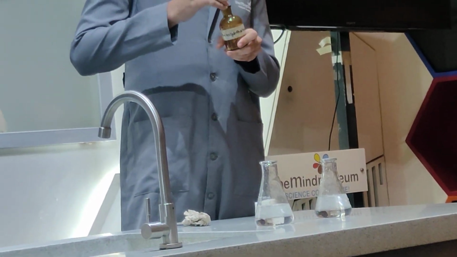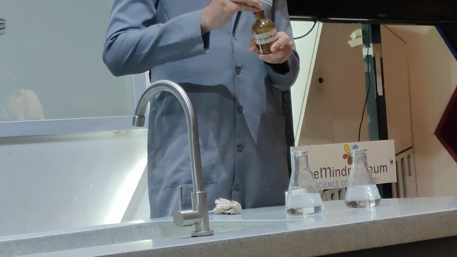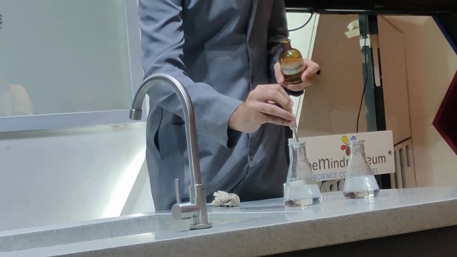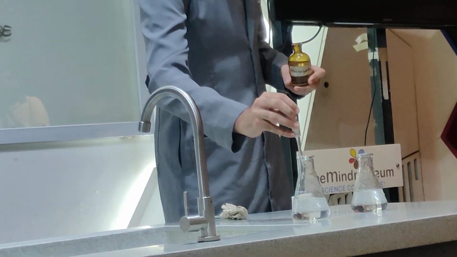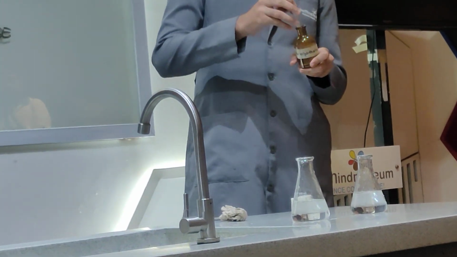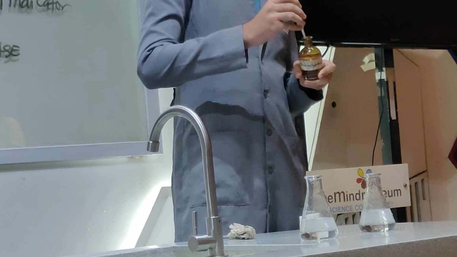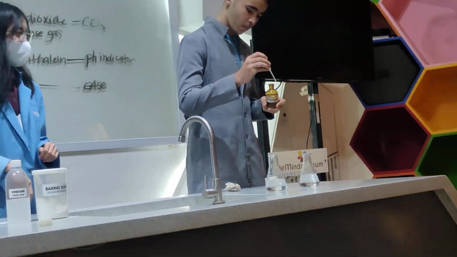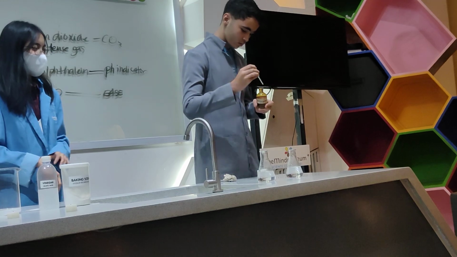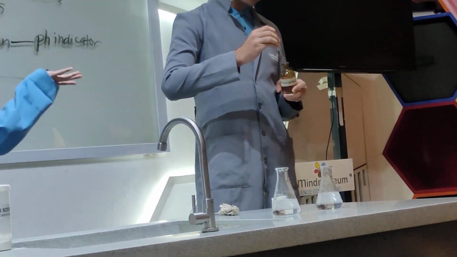Alright? So we're going to add some phenolphthalein here sa ating flask. Lagi lang tayo ng 4 pumps of phenolphthalein here. Alright? We have 2. And as you can see, walang nangyari dahil pareho lang clear, right?